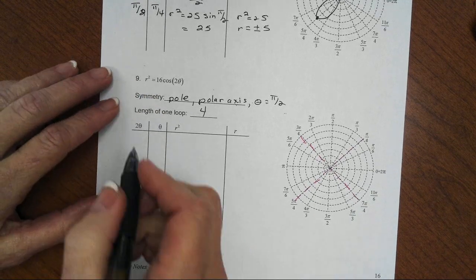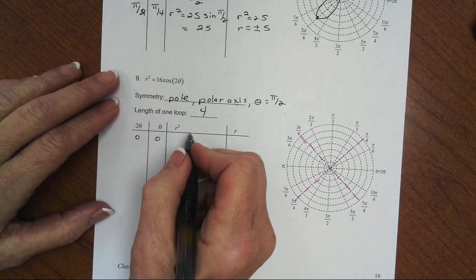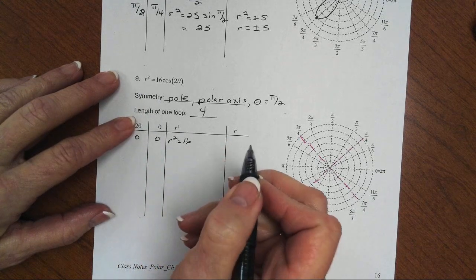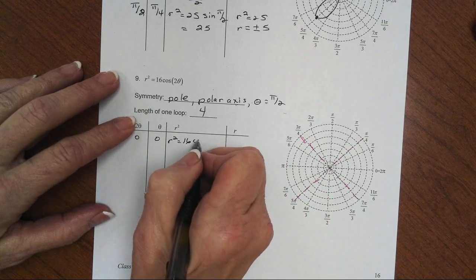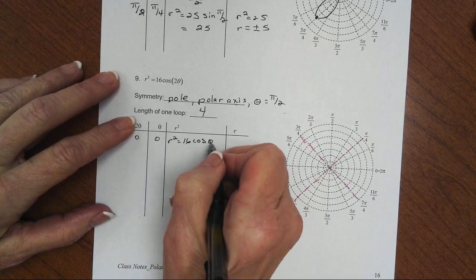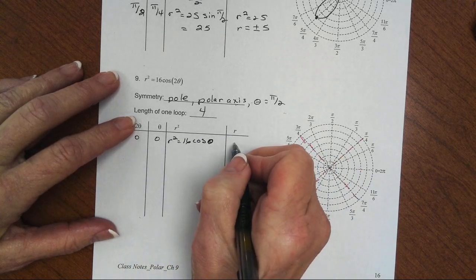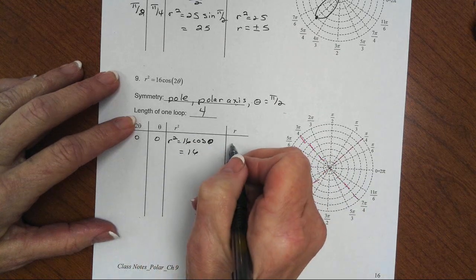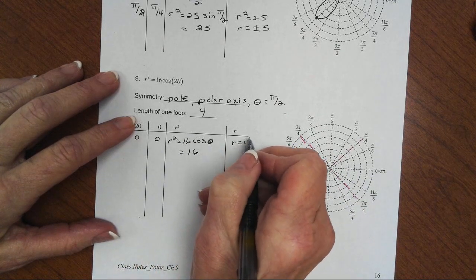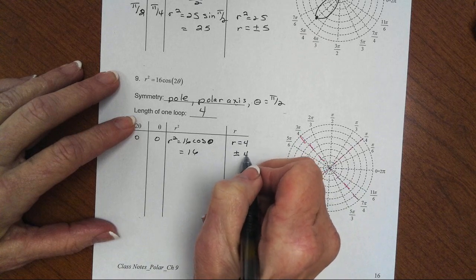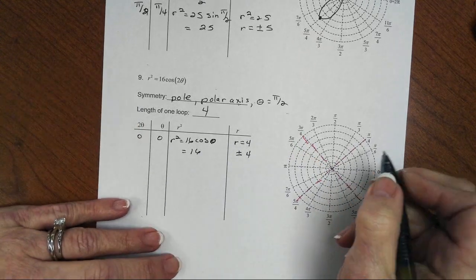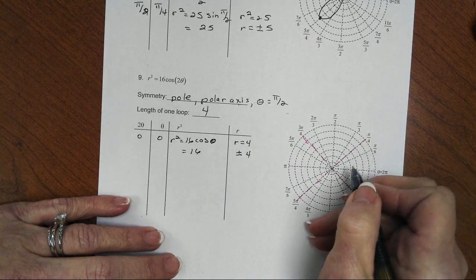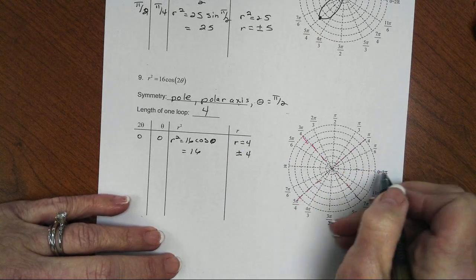And so we first find 0 and 0, and we've got r squared is equal to 16 times the cosine of 0, which is 1. So r is equal to 4. Actually, r is equal to plus or minus 4. So we'll take 4, 1, 2, 3, 4, on the polar axis.